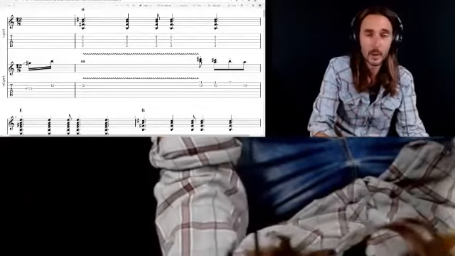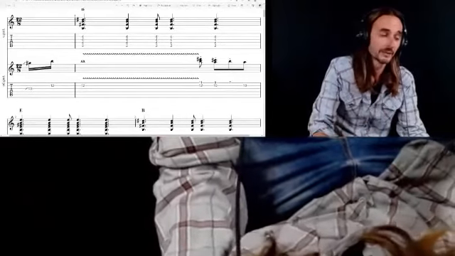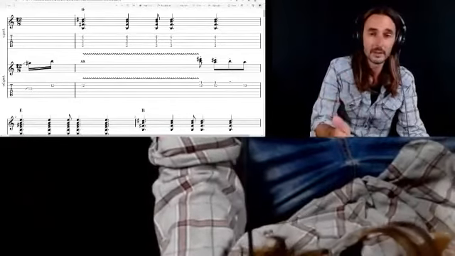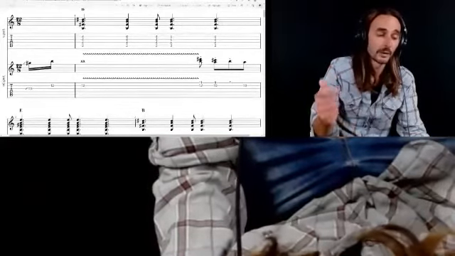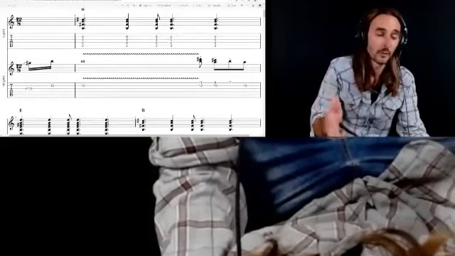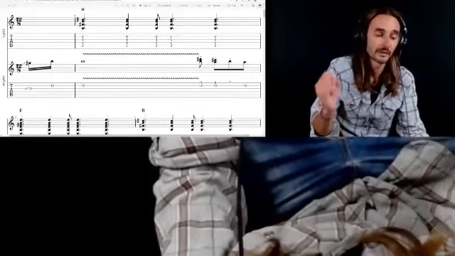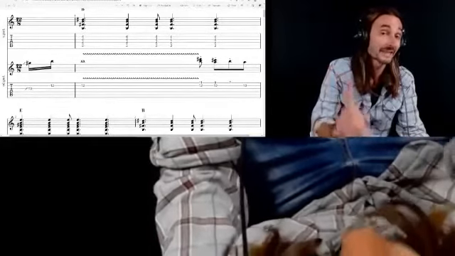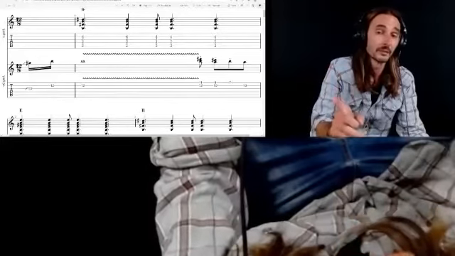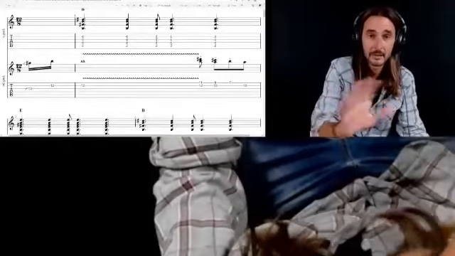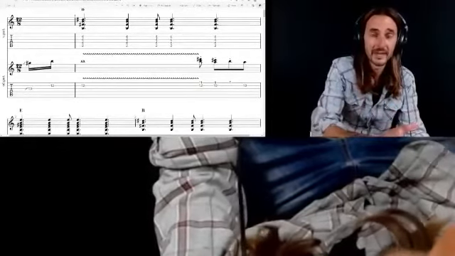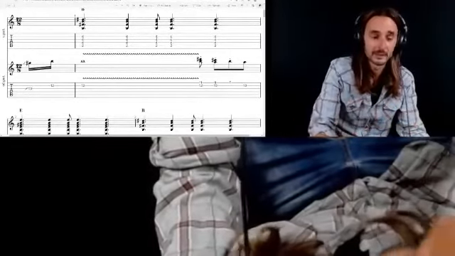The Mixolydian mode harmony is: the root is a major chord, the second is a minor chord, the third is a diminished, the fourth is major, the fifth is minor, the sixth is minor, and the flat 7 is major. It's a flat 7 because that's what makes the Mixolydian mode. You take a major scale, you flat the 7th degree, and you now have a Mixolydian mode.